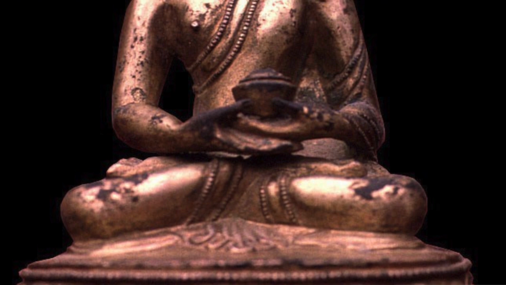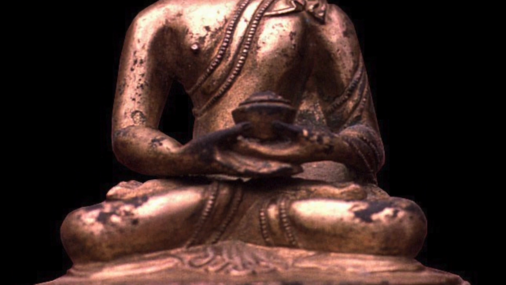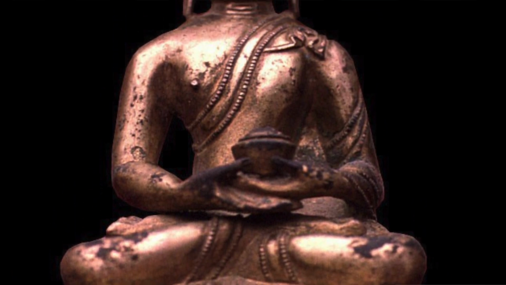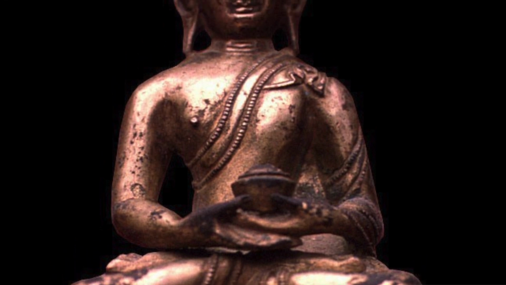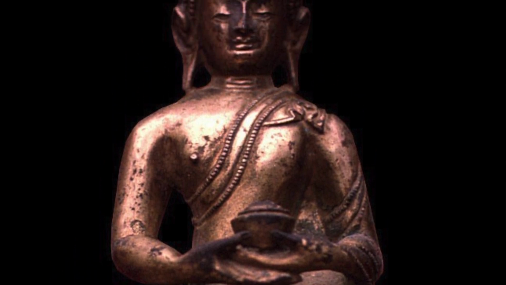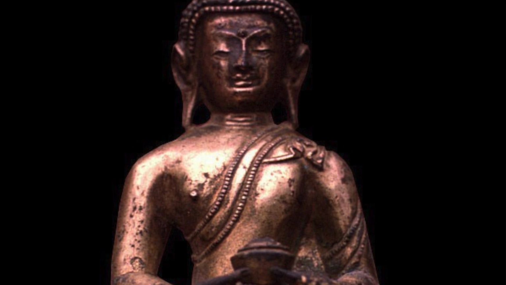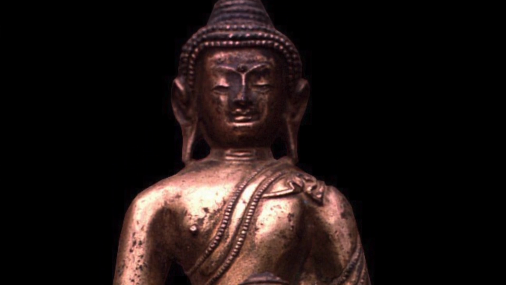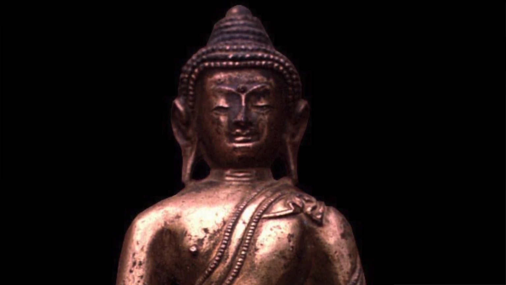Now, another thing that you will find with the Buddha form of Tonpa Shenrab is, instead of in Buddhism where you have the right hand over left in a seated meditation posture, in the Bon religion it will be left hand over right. And this is a clue that this figure is actually Tonpa Shenrab and not Amitabha Buddha or Shakyamuni Buddha. So these are just a few of the characteristics of Tonpa Shenrab.